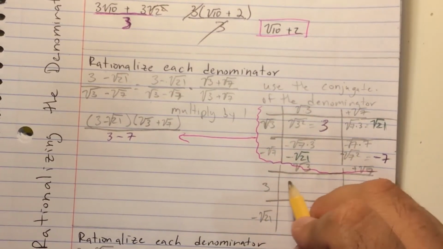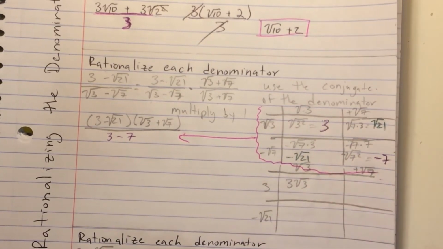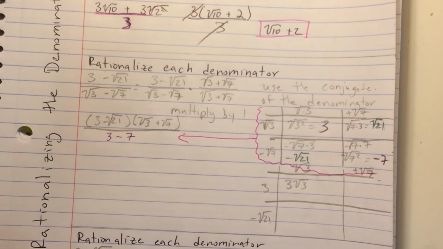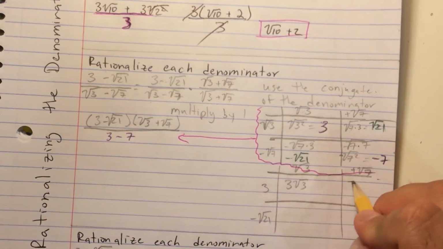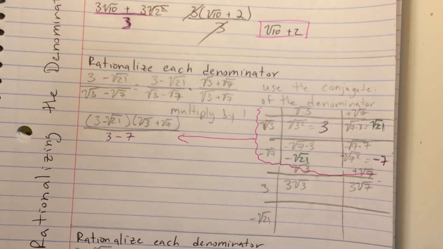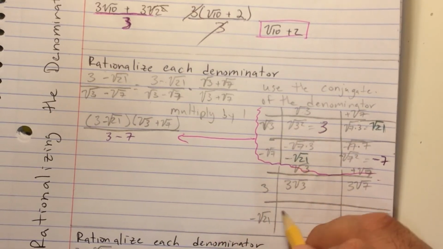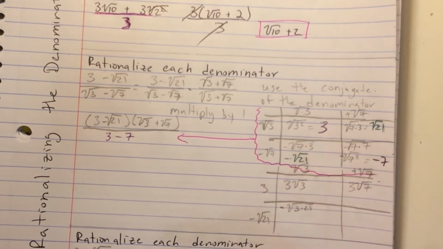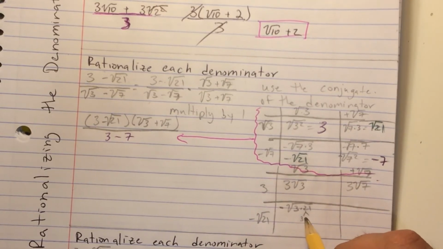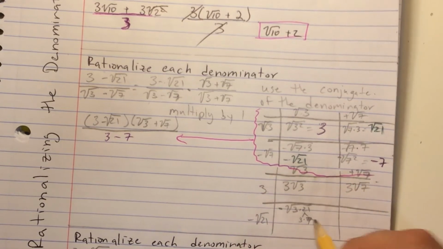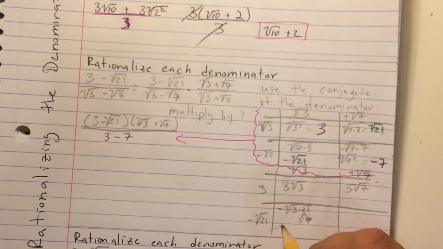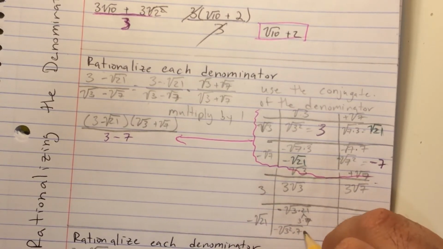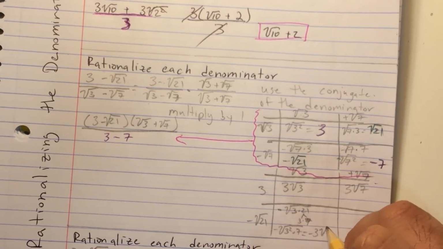So we have 3 times radical 3 is 3 radical 3. We have 3 times radical 7 is 3 radical 7. Radical 3 times negative radical 21 would be a negative radical 3 times 21. If we split this up, this is actually 3 times 3 times 7. So this would be negative radical 3 squared times 7. The 3 squared would come out, so this would be equal to negative 3 radical 7.